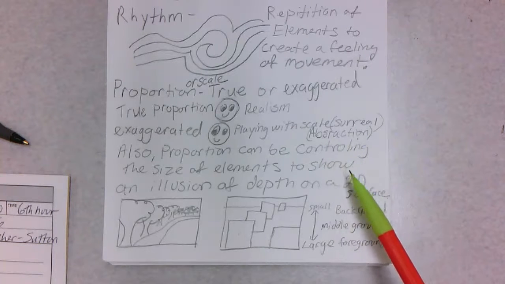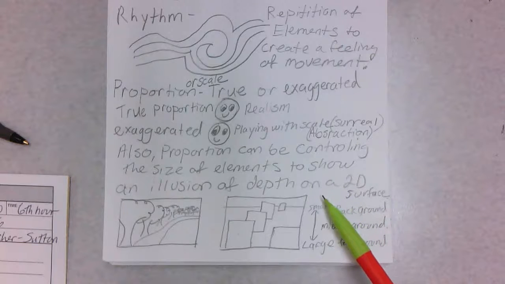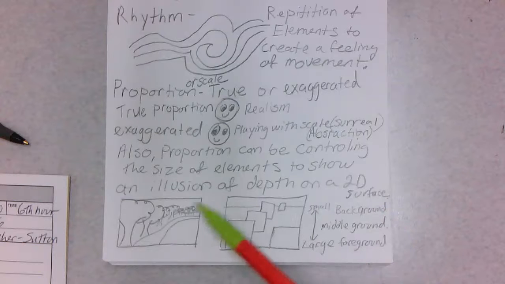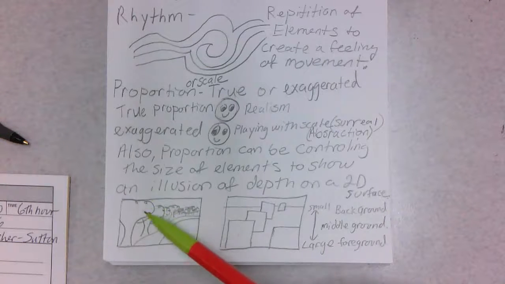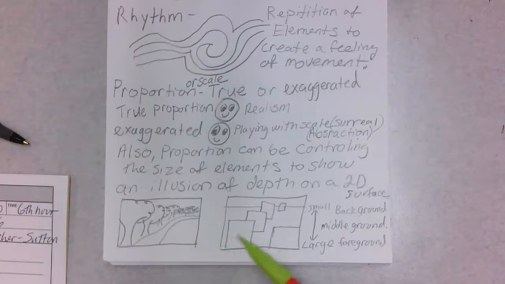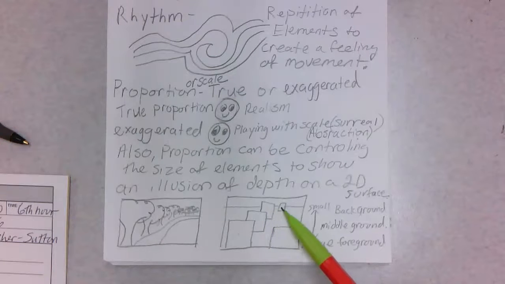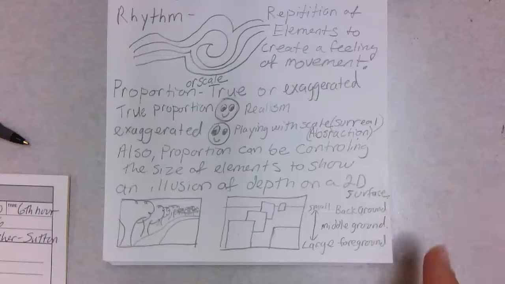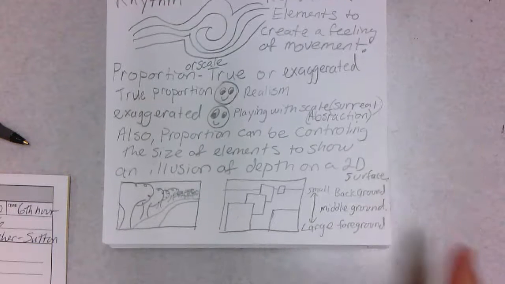Also, proportion would be controlling the size of elements to show an illusion of depth on a 2D surface. So again, the larger tree, the medium tree, the smallest, and teeny tiny scribbles back here. Here we have the large square, medium, small, smaller, and then I had one in the foreground here. So again, that plays with the perceptions.